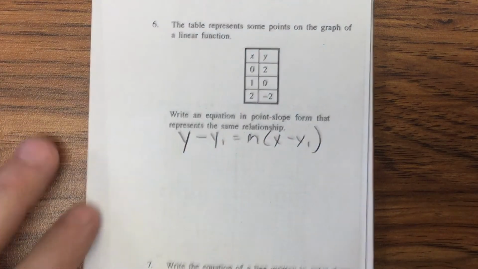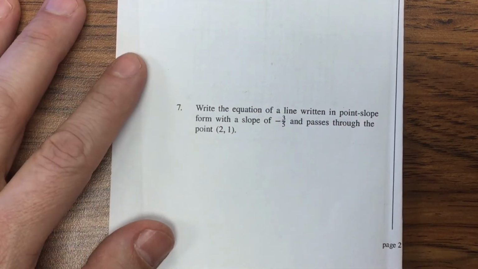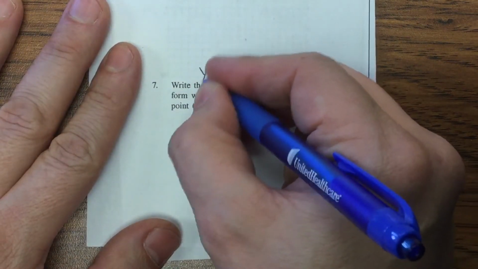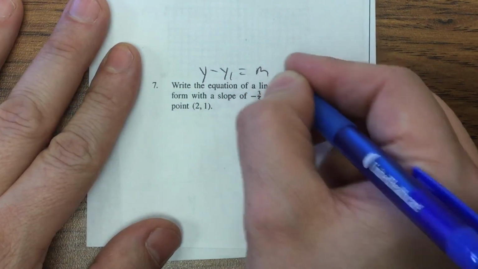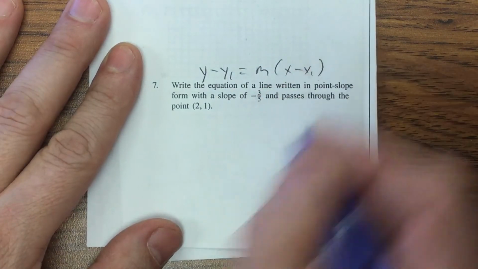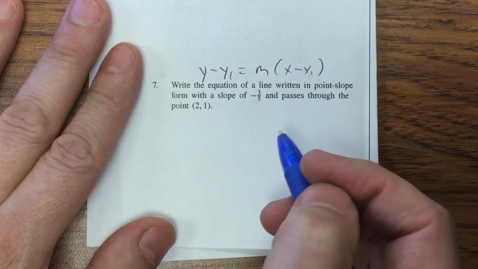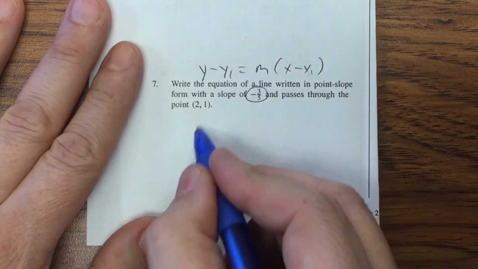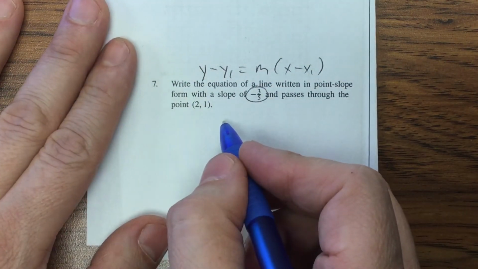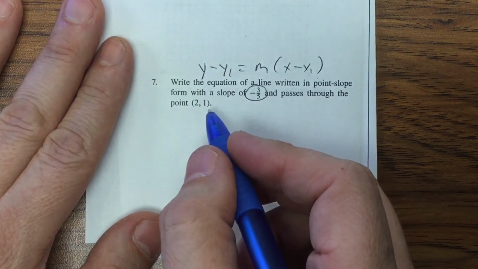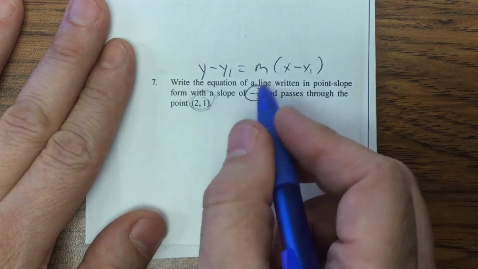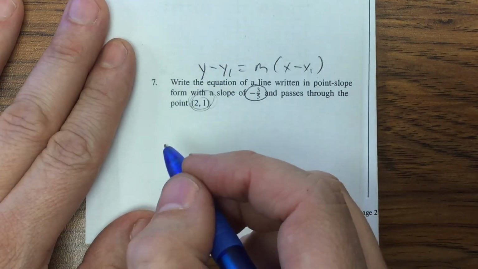Number 7, write the equation of a line written in point-slope form. Again, that's this one. With a slope of -3/5 and passes through point 2, 1. So now it's kind of the opposite of the last two. This time they give me the ingredients. I have to stir them together and get my equation, all right?